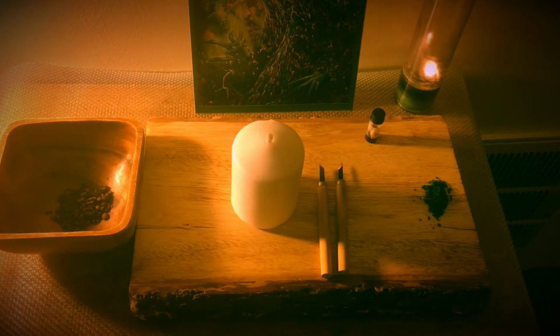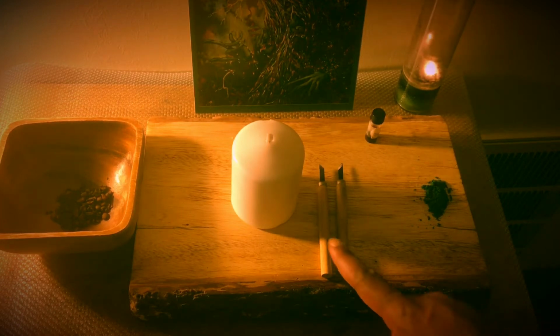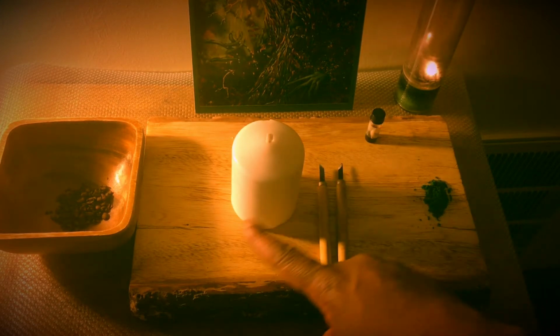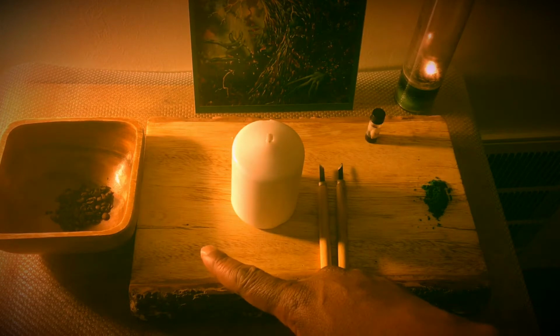I wanted to come with a video tonight to discuss Hoodoo Candle Magic, specifically Hoodoo Abundance Speedy Candle Magic. On the altar today, to your right, there is some abundance powder that I've made in another video. Here you're going to see some carving tools for the candle itself, and then some oil that we're going to be using for today's video. But then here in the bowl, you're going to be seeing some coffee.